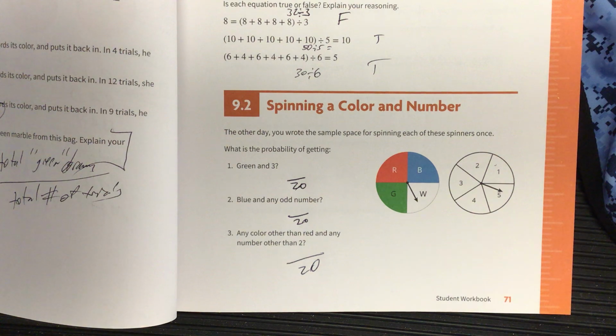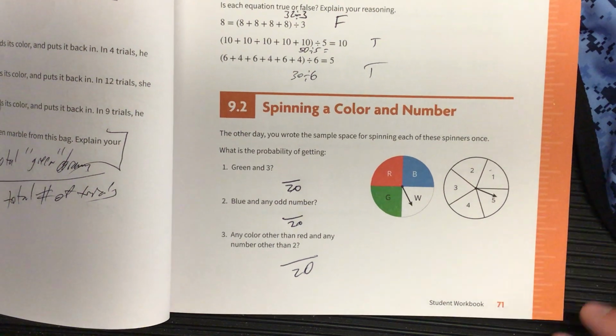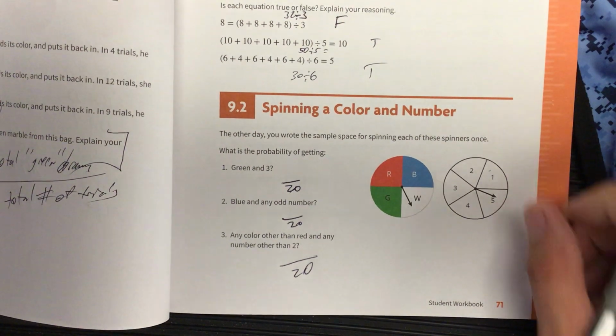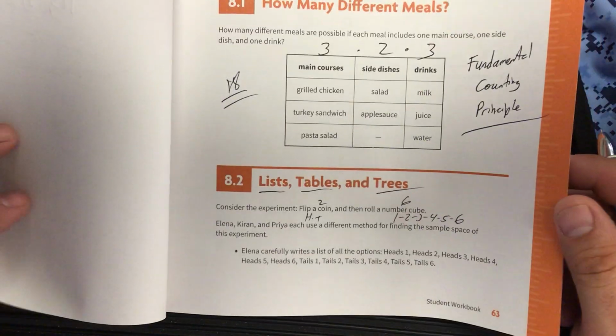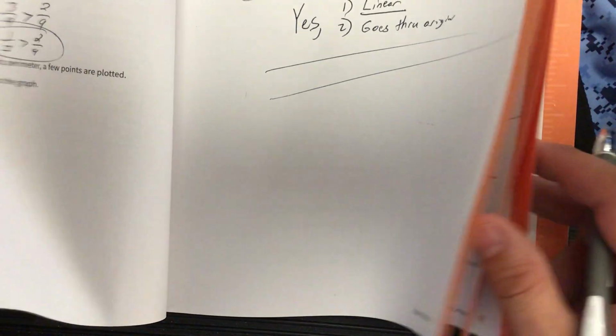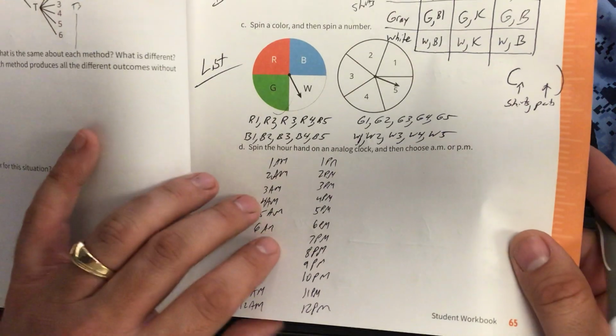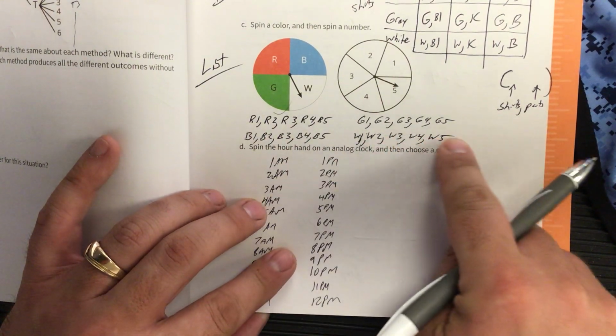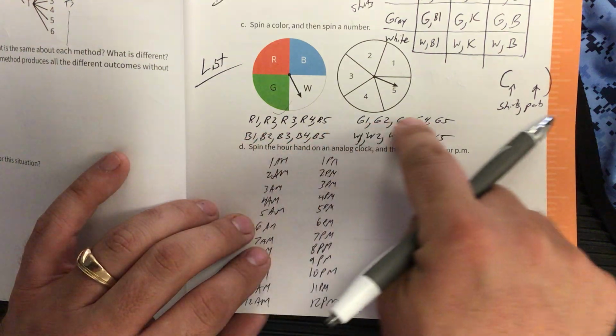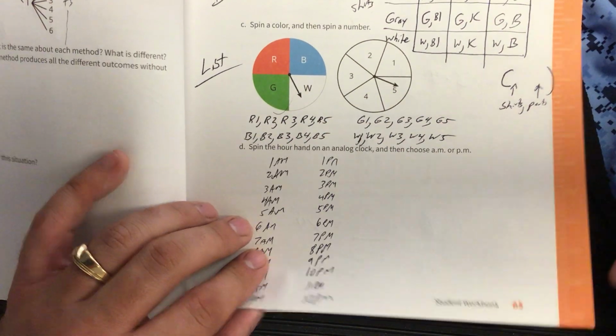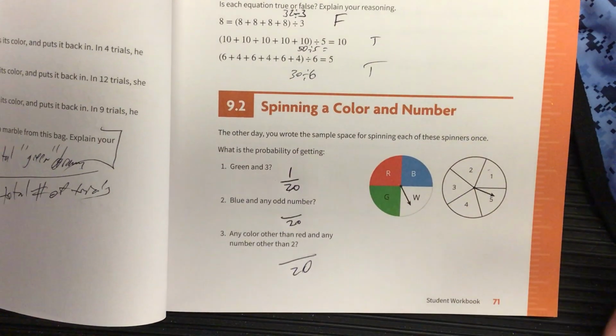So how many different ways could I get green and 3? So again, you could go back and look. How many green and 3s you see here? 1 out of 20.